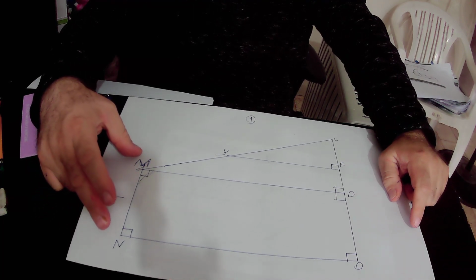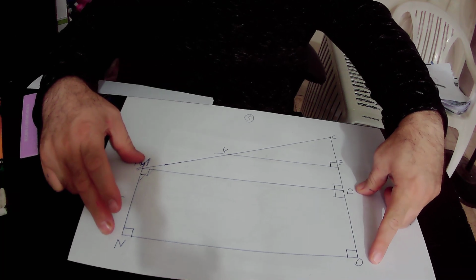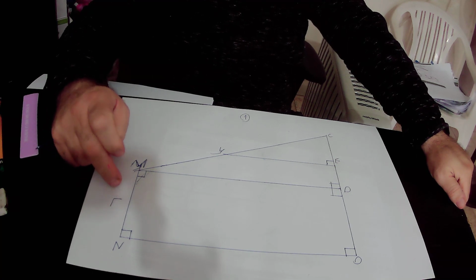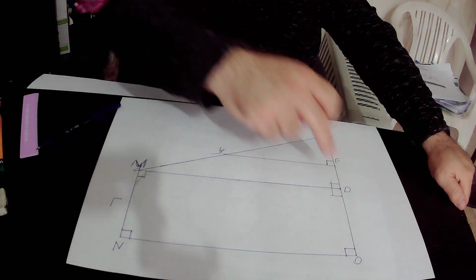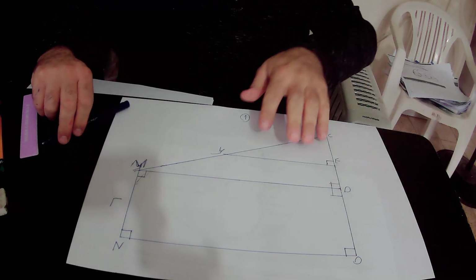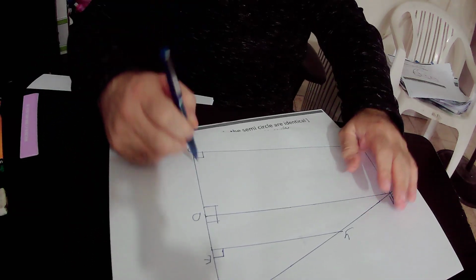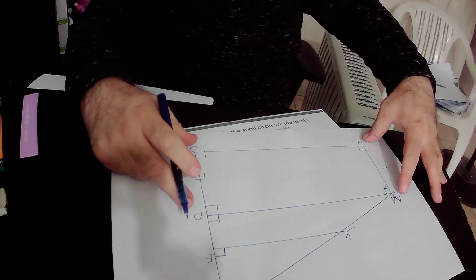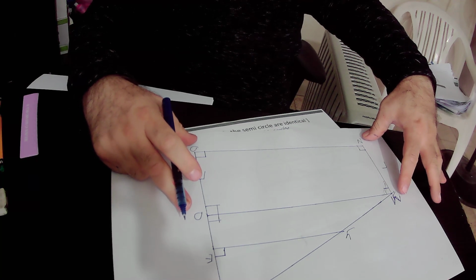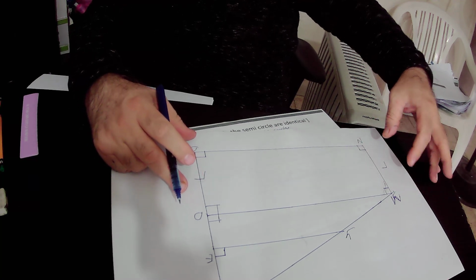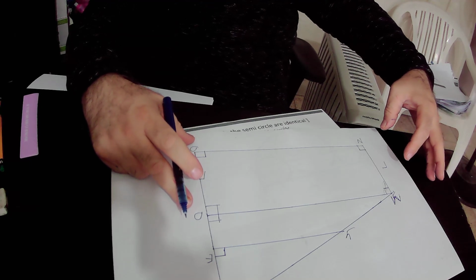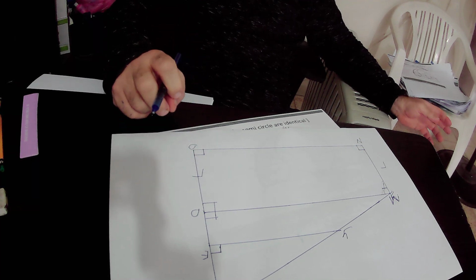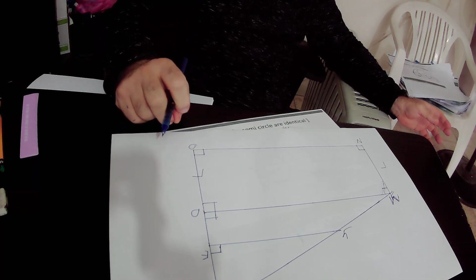That is to say, MN equals DO. But we know that MN equals R, so DO must also equal R, because they are equal to each other. So, according to rule number 2, DO must also equal R because the opposite sides of rectangle MNDO are equal to each other. So, if MN equals R, then DO must also equal R. Okay? DO equals R.